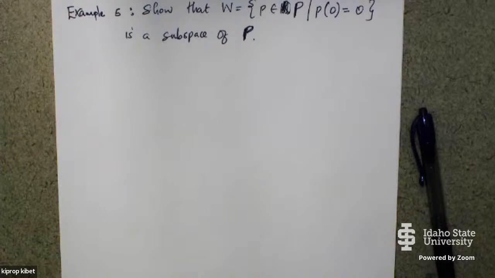Okay, let's continue from where we left. Let's look at example number 5. Show that W, which is a set of polynomials, is an element of the polynomials, and they say that the bigger space is actually the polynomials with real coefficients.